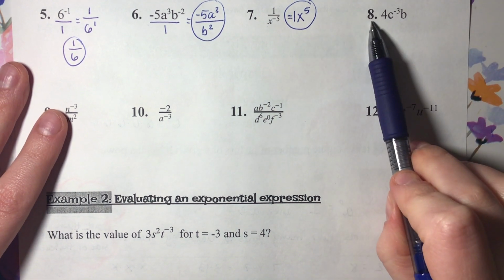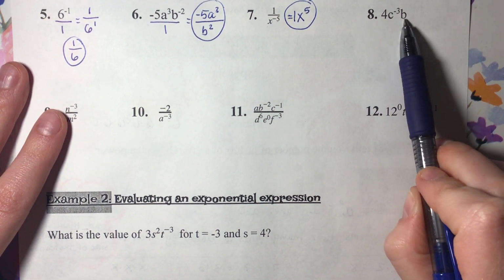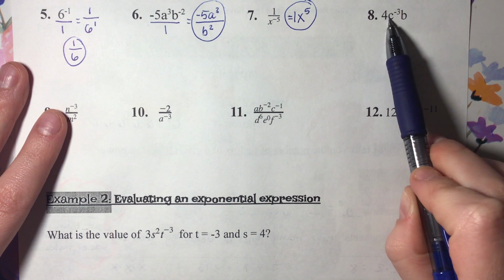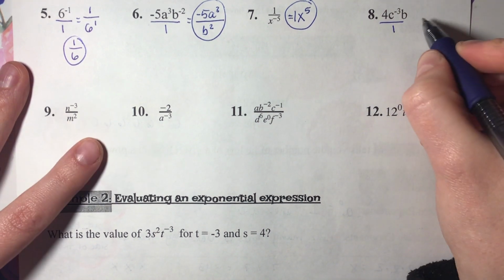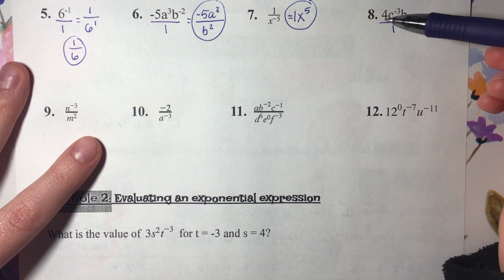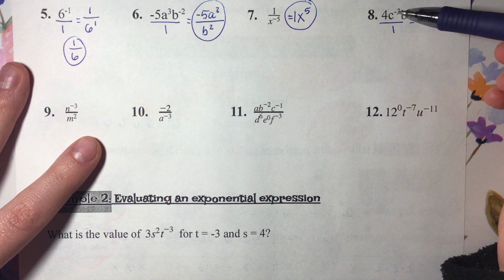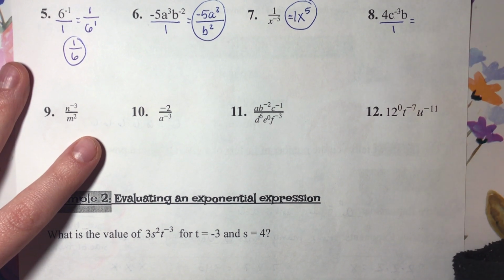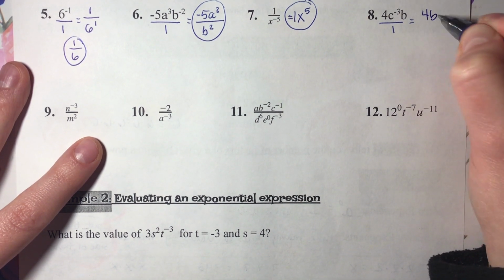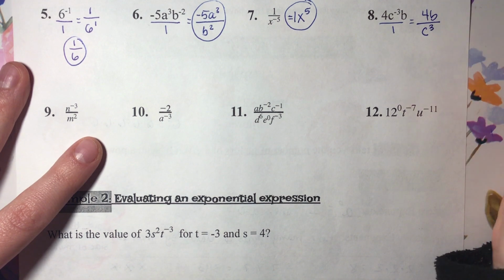Continuing on in number 8, b has a positive exponent while c has a negative exponent. I don't want negative exponents in my final answer. So I'm going to take the c to the negative 3 and put it on the bottom while keeping the 4 and the b at the top. So it's going to be 4b over c cubed.